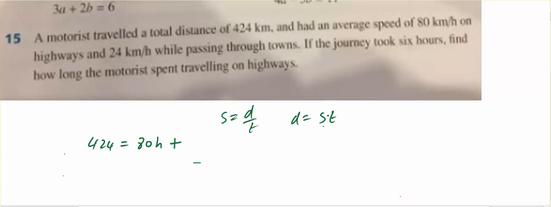Now I know, again, the distance is speed times time. So the speed, we know the speed is 24. We don't know what the time is for town, so we'll just call it t. Now we're also given another piece of information to help us solve this, because we have 2 variables and only 1 equation, so this can't be solved at the moment.